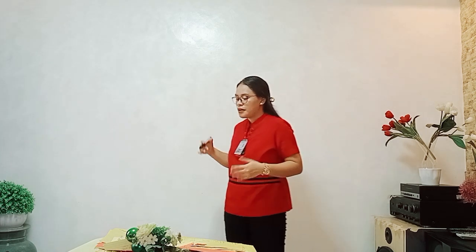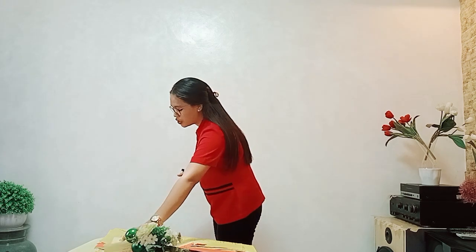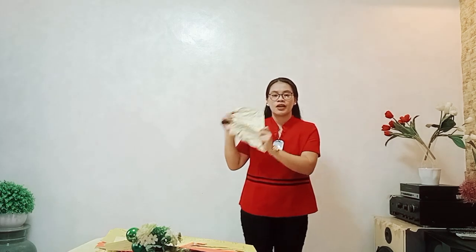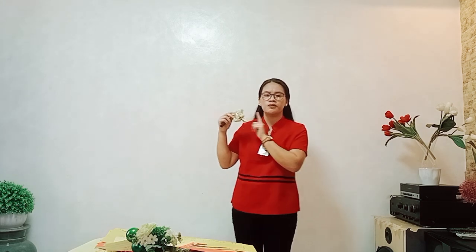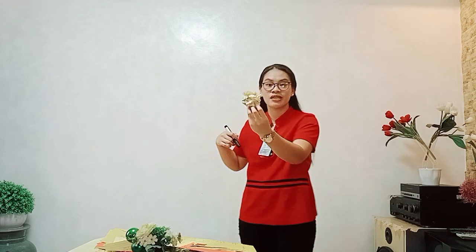Before I discuss our new lesson today, let me show first this object. So this is the paper. If I crumple the paper, who crumpled the paper, class? Me doing this action.